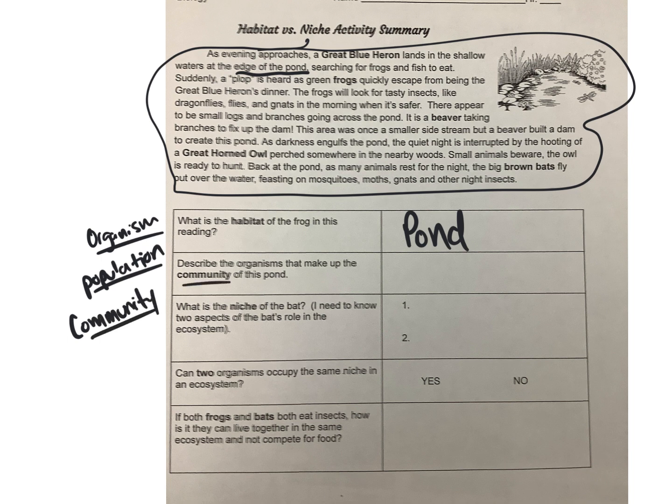So the community of this particular pond is going to be all of the organisms that are there together. Those are all already bolded. I'll do this in a different color. It's going to be the great blue heron, frogs, beaver, great horned owl, and the brown bats. I could write some of those in. I'm going to shorten it up: heron, owl, frogs, beaver, and brown bats.